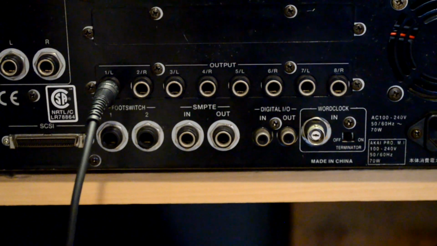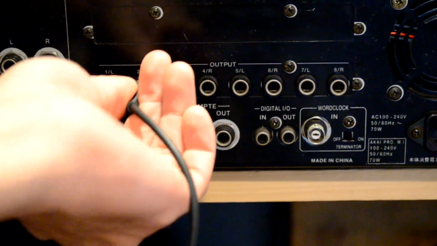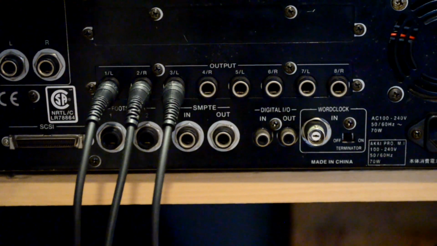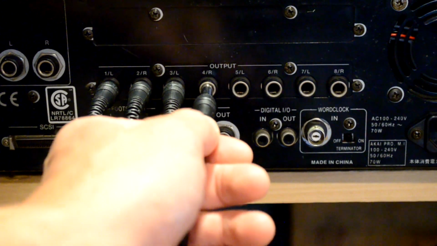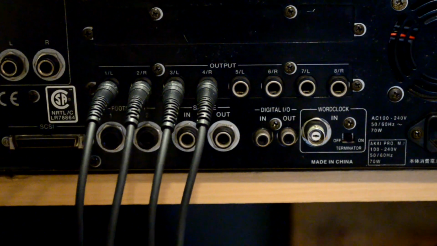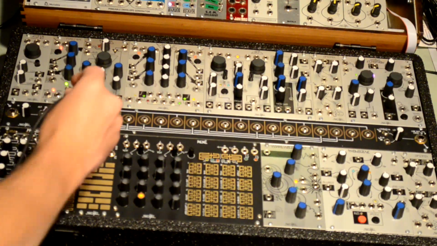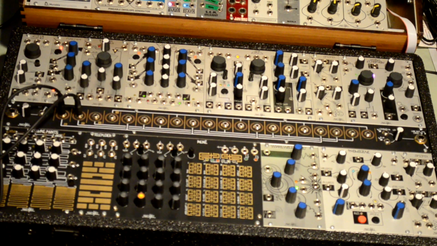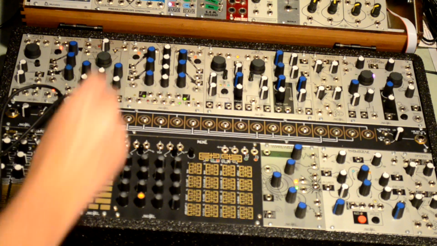In general, the more assignable outputs your sampler has, the more you'll be able to control within the Make Noise system. Note, this MPC has an 8-outs card installed, but for the purpose of this video, I'll only be using the first 4. To get the most out of the setup, go from an assignable output on the MPC into a corresponding channel on the CV bus.